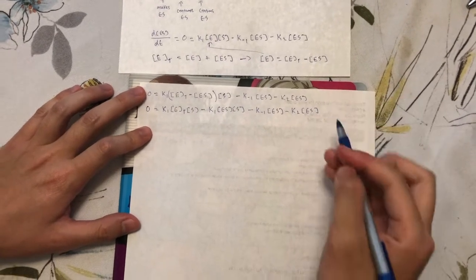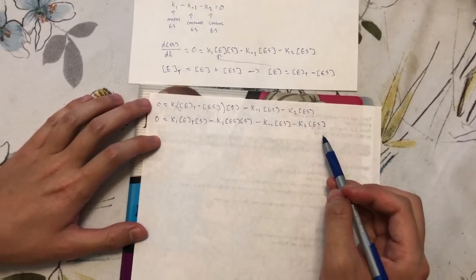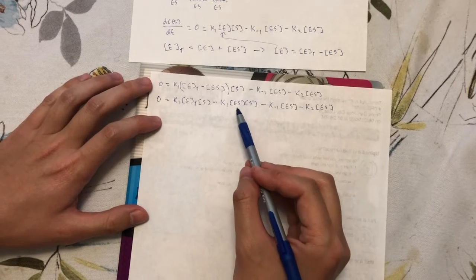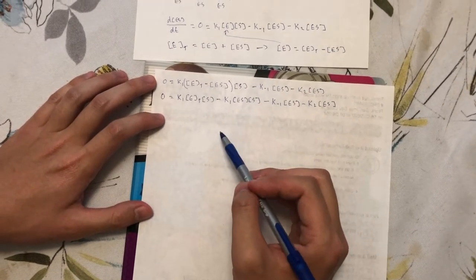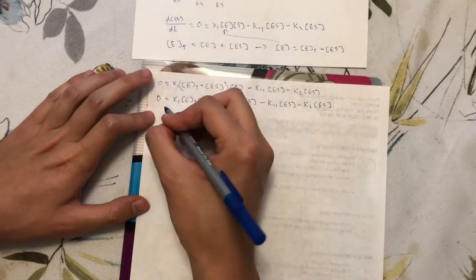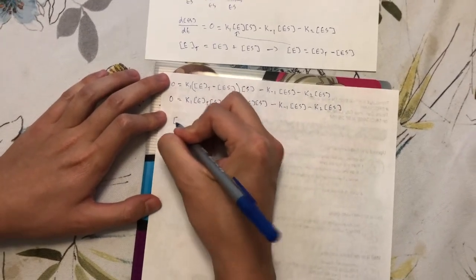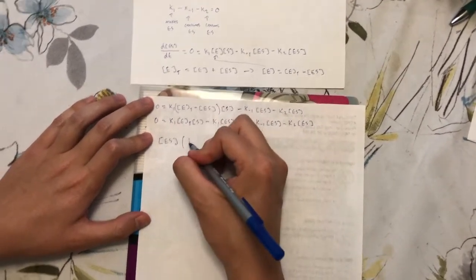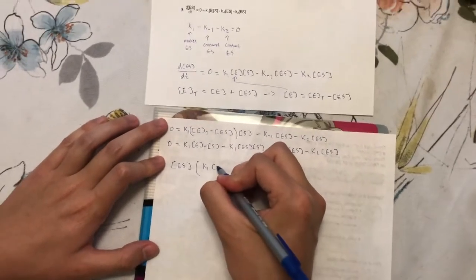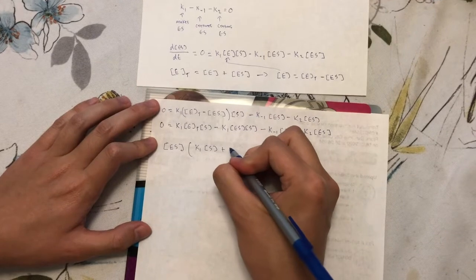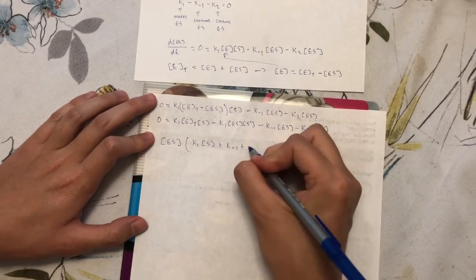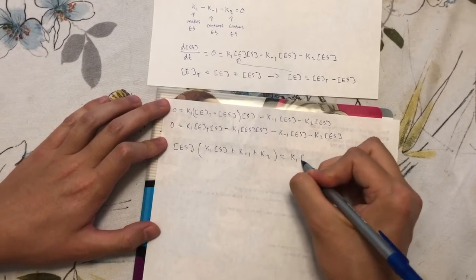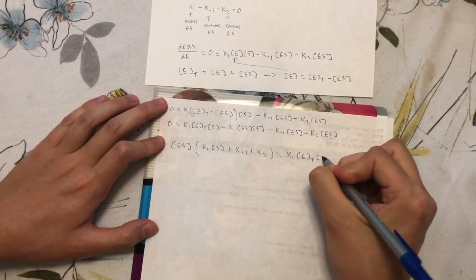So our goal now is to solve for ES, and we can do that by factoring and moving the concentration enzyme substrate ES over to the left-hand side. So if we do that, then we're left with, on the left-hand side, concentration of ES times K1 times S plus K negative 1 plus K2 is equal to K1 times ET times S.